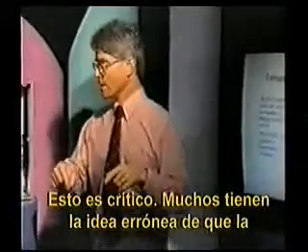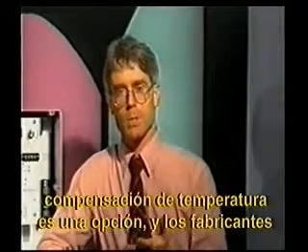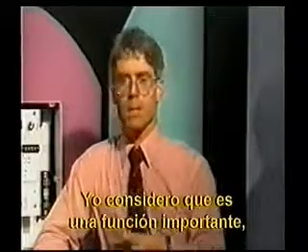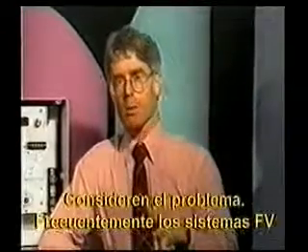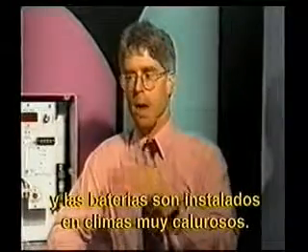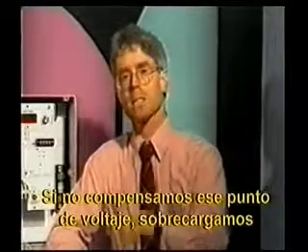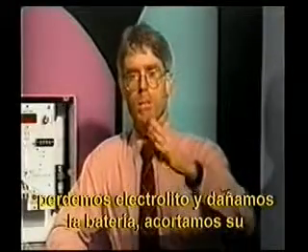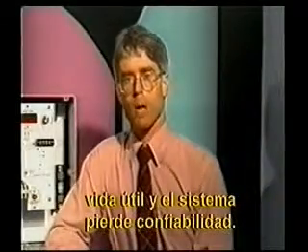This is critical. I often run into people who think that temperature compensation is really an option, and it's often presented that way by regulator manufacturers. I consider the function to be important enough so that it shouldn't be an option. It's a mandatory option. Consider the problem. We often install our photovoltaic systems and our batteries in very hot climates. If we don't compensate that voltage point, we will consistently overcharge our batteries, right? And in an overcharging condition, we'll be losing electrolyte, possibly damaging the battery, shortening our life. Our systems won't be reliable.